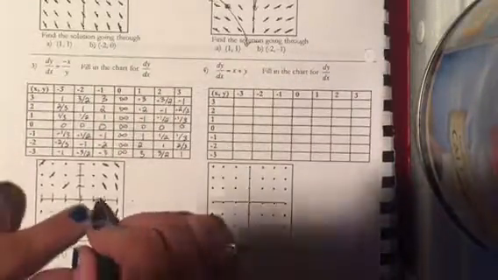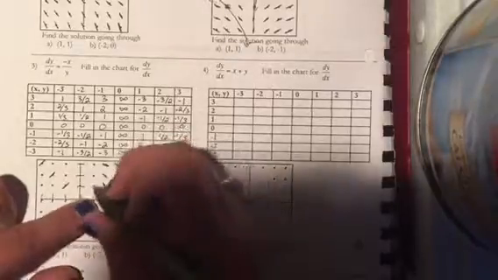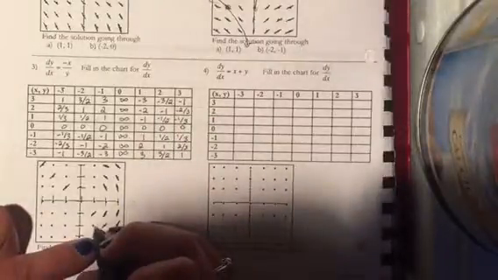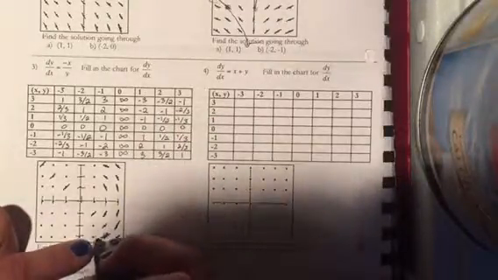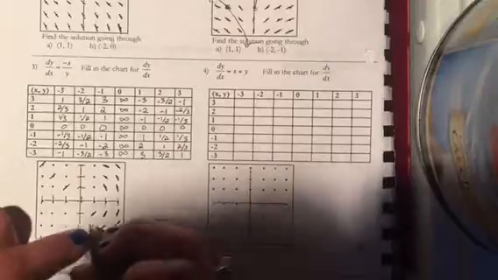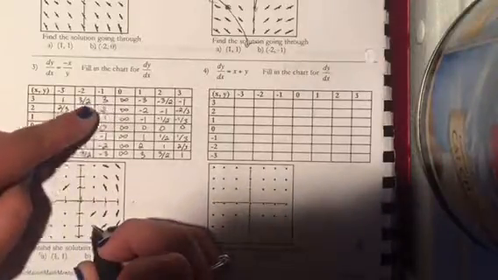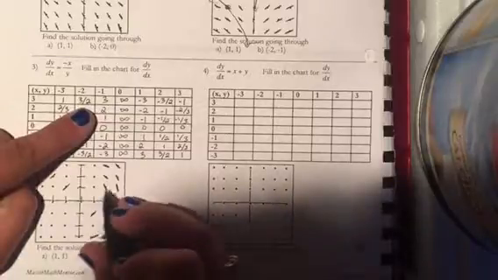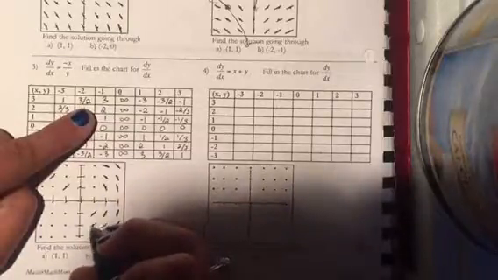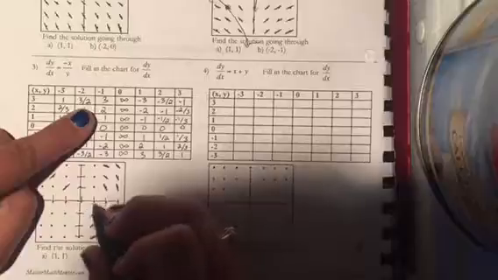Okay, let's do the ones. All right, so at 1, we got that one. So at 1, 1, well, we're starting from the bottom. So 1, -3, up 1 over 3. So it looks like that. 1, -2 is up 3 over 2. It's going like that.